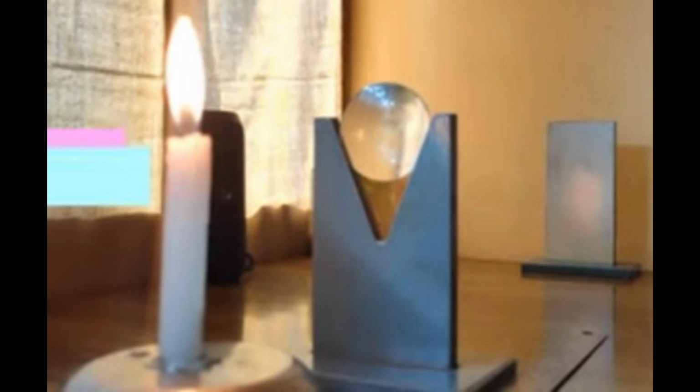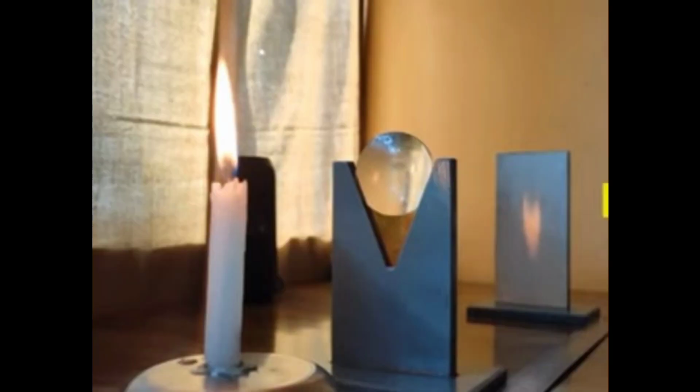Suppose we are taking u as 2 into 10, that is 2f, right? So that will be 20 centimeter. So that 20 centimeter distance we have to take from the lens to the object, that means the candle. Then we can keep the screen also at 20 centimeter from the same convex lens.